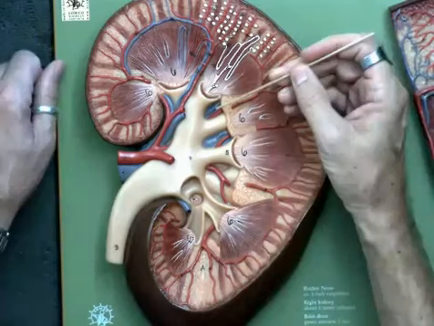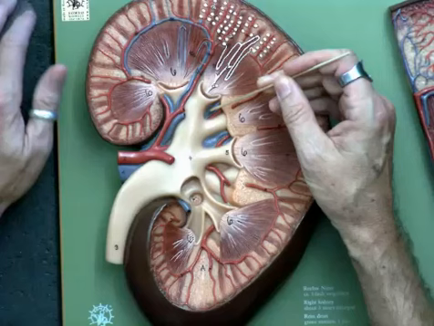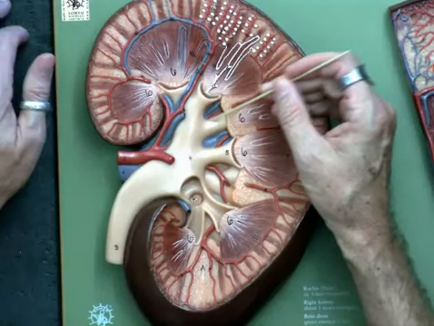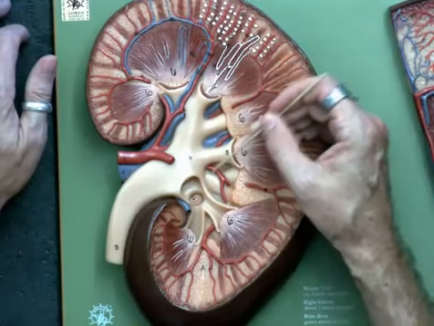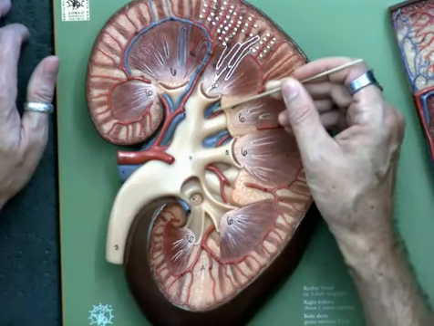In addition, we have the renal sinuses. Again, renal means kidney. So sinus is going to be a space like we learned with bones. And so these spaces that we see in here, where we have the segmental vessels going through, these are called the renal sinuses.